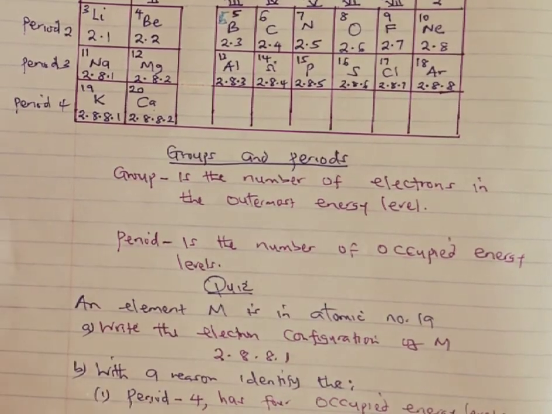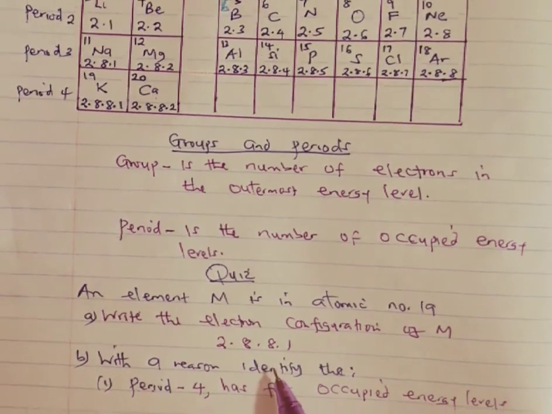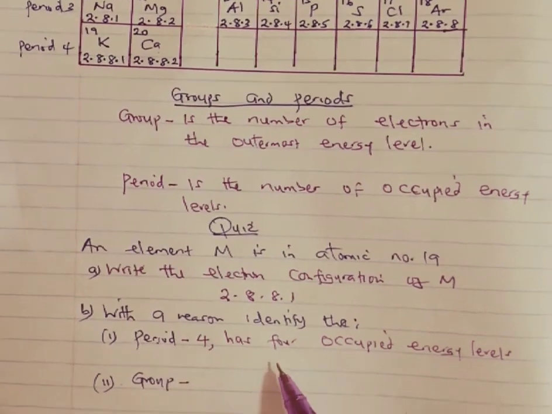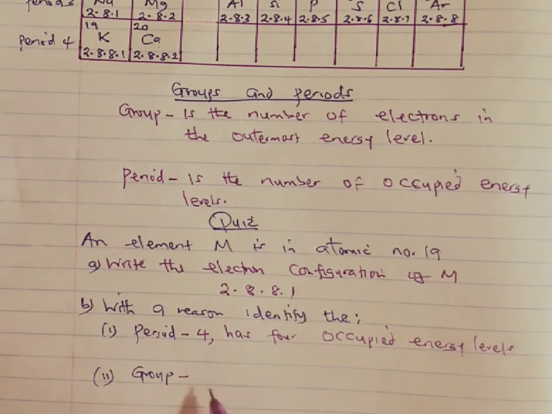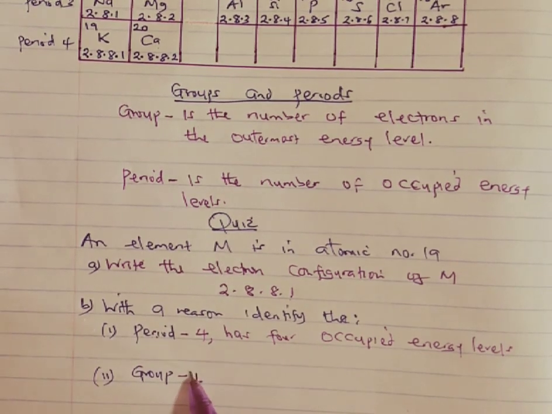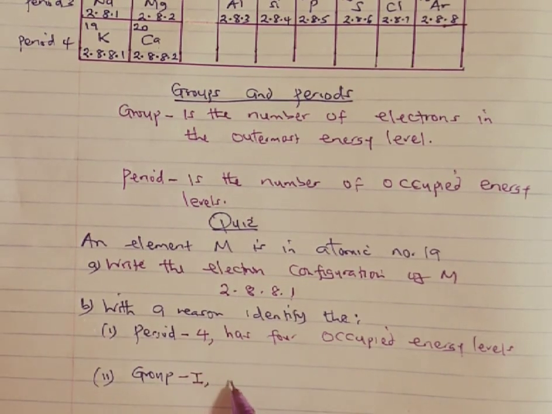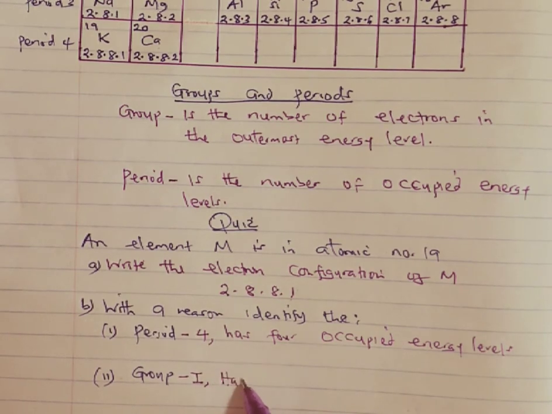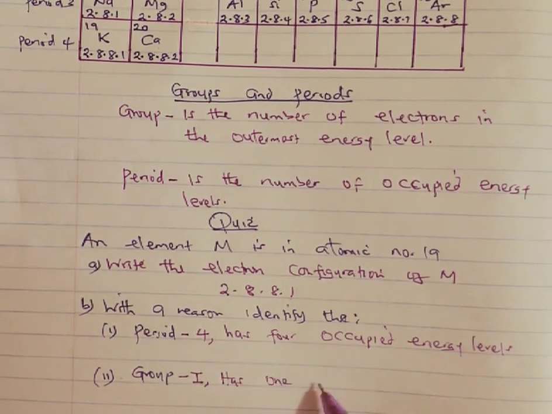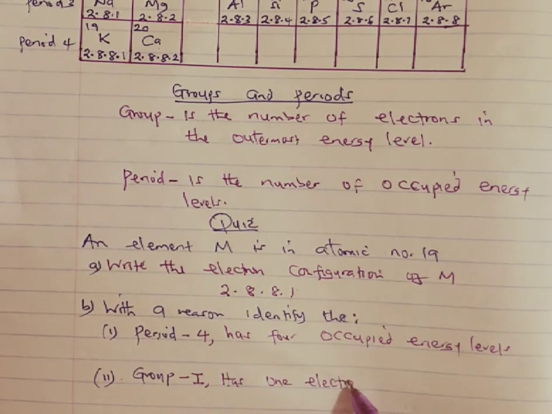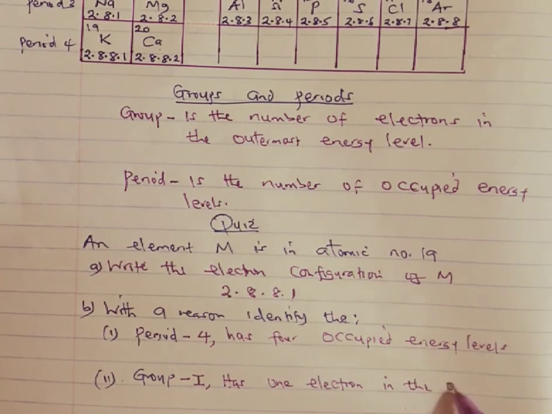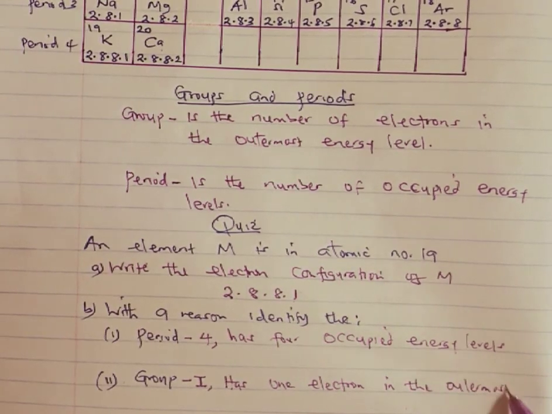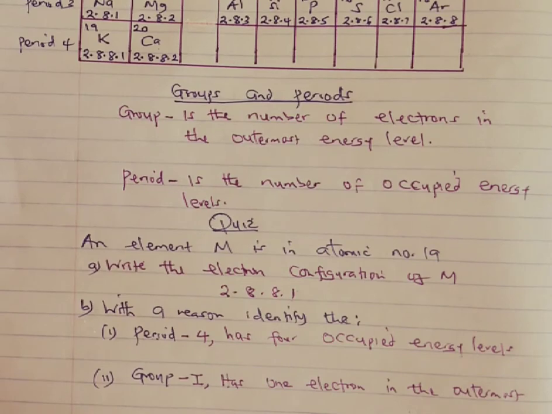Then if you want to identify the group, you look at the number of electrons in the outermost energy level, and in this case the number of electrons in the outermost energy level, we have 1, and therefore this element is in group 1. Reason: it has 1 electron in the outermost energy level.